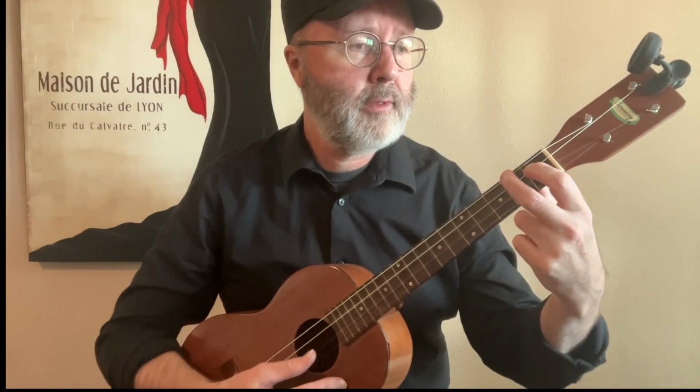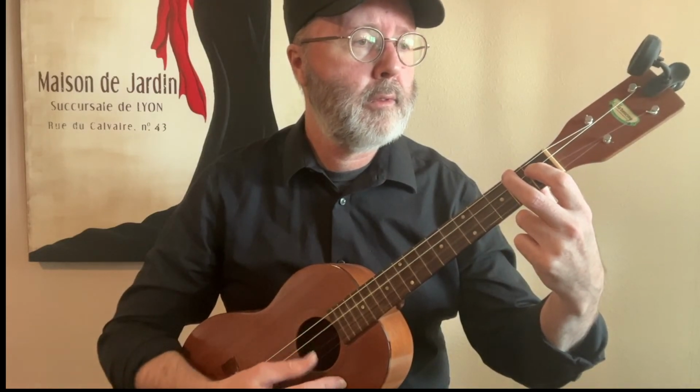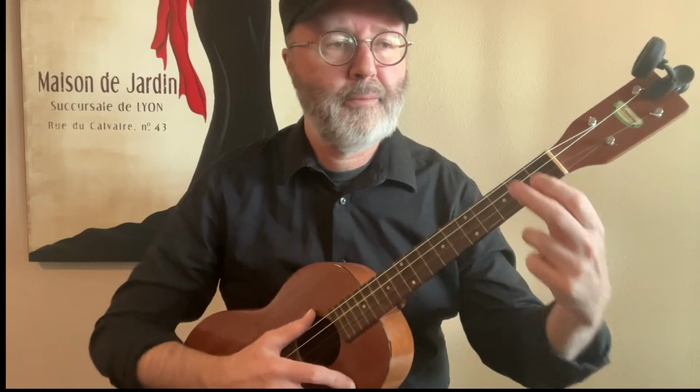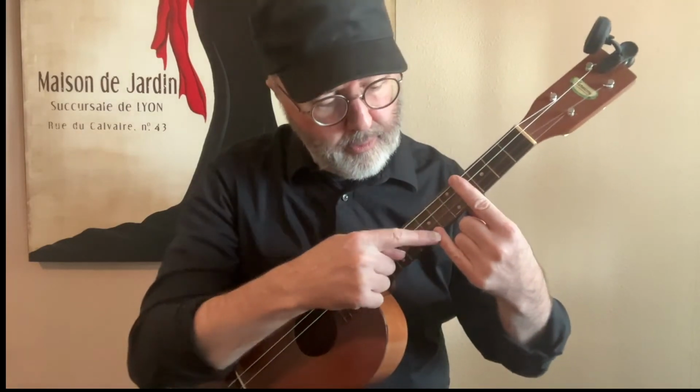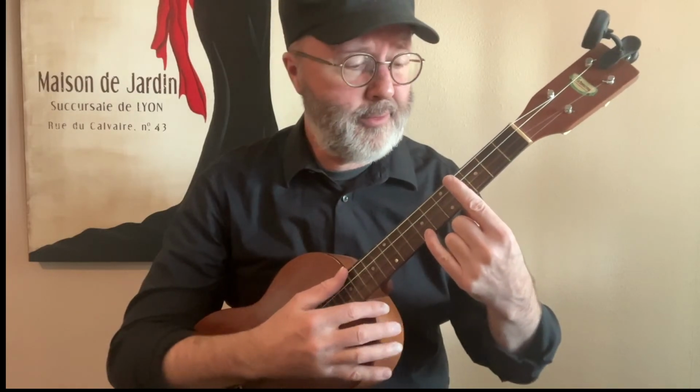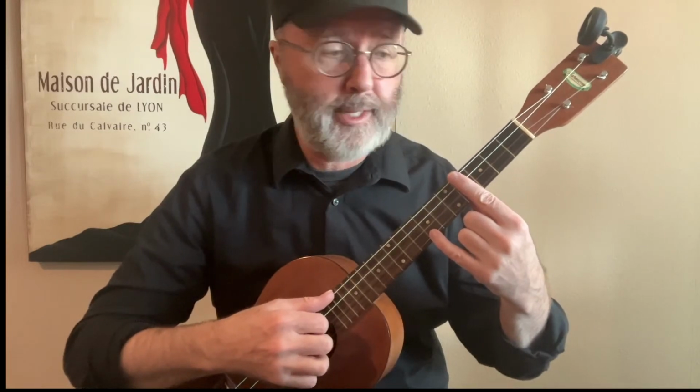Now remember, baritones, if you do this, you're playing an E chord, okay? Ukuleles, your E chord is here. So you have to do a bar with the pinky. Okay, it'll sound different than this, but that's your E chord. So that's the chord you want to have on if you only have a ukulele at the house.